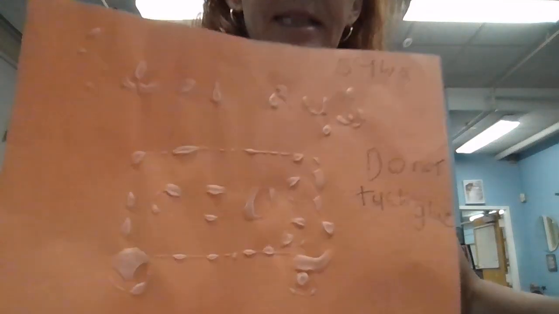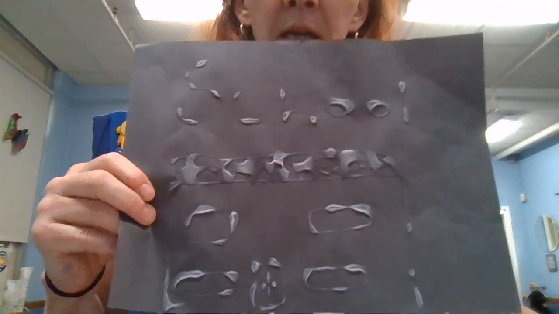And then we have some glue art. This is by Sophia. I don't know if you can see this, but she made different pictures with glue. Now, a lot of times with glue, you can put something else on top of it, like even glitter, and it'll stand out. But even glue itself can make beautiful art.